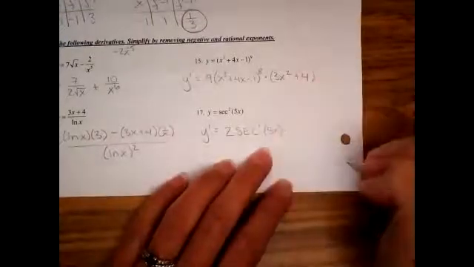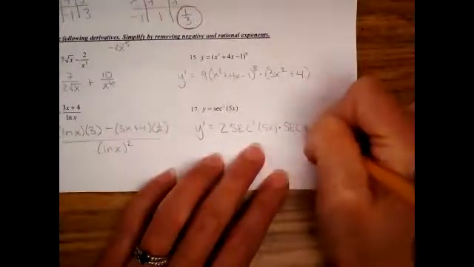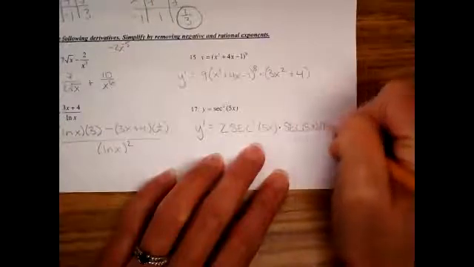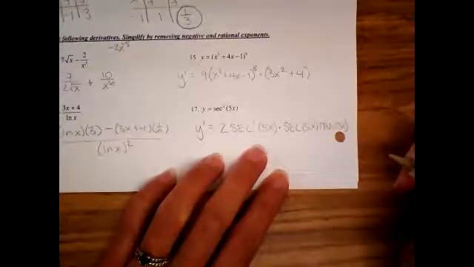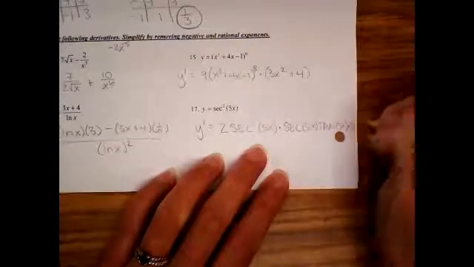Now we're going to chain on the derivative of secant, which is secant tangent. So secant of 5x, tangent of 5x, run out of room here. And then chain on the derivative of 5x, which is 5.